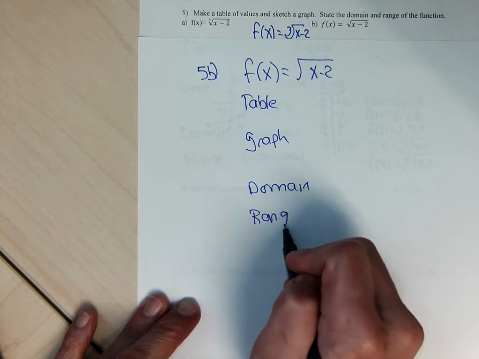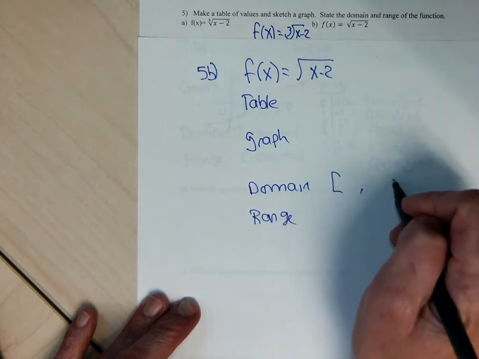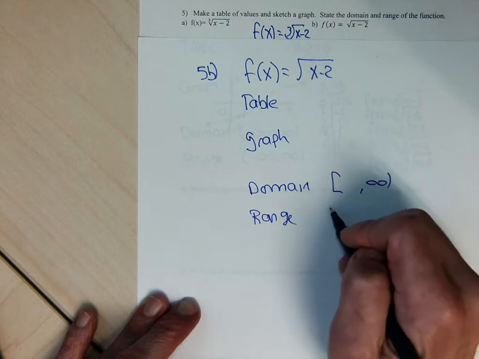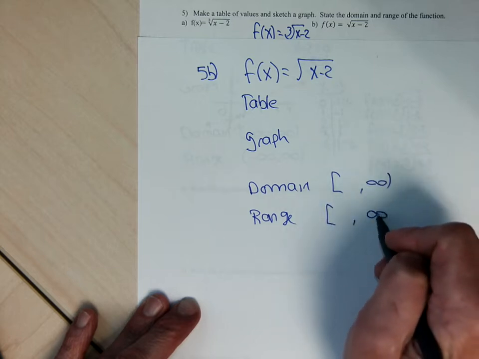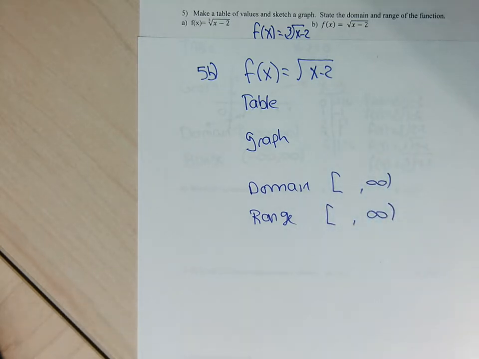I don't know exactly the domain and the range, but for every square root graph that we did, the domain was square bracket, comma, infinity, round bracket. The range was square bracket, comma, infinity, round bracket. So I'm going to bank on that being what my domain and my range look like.